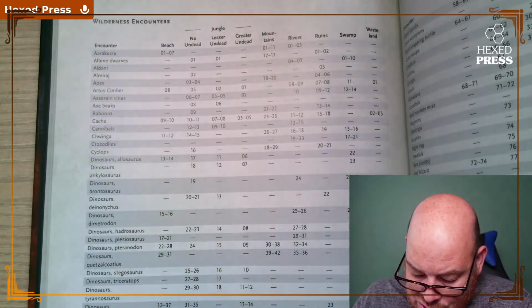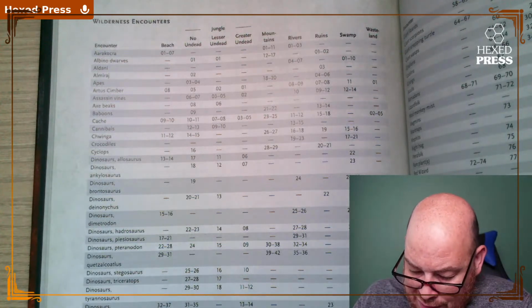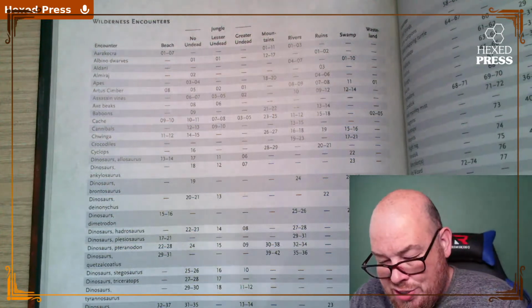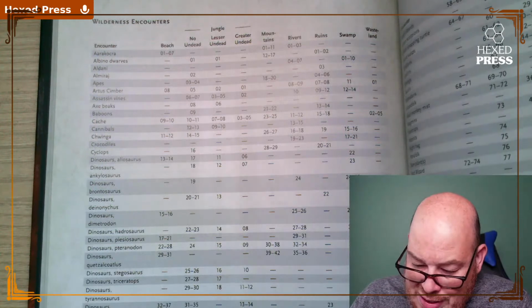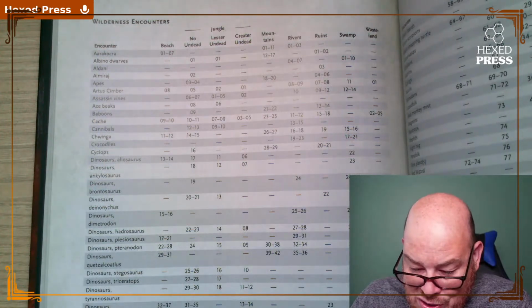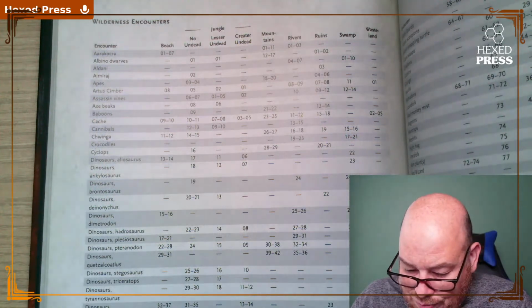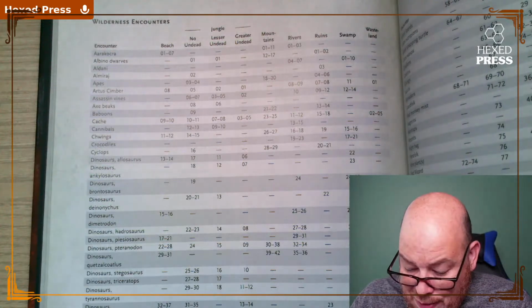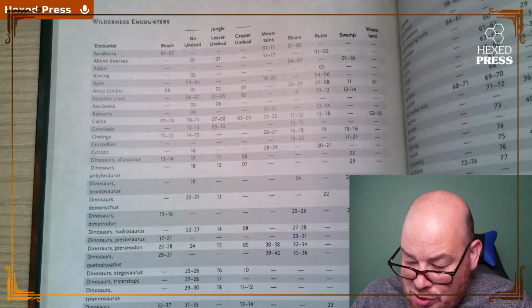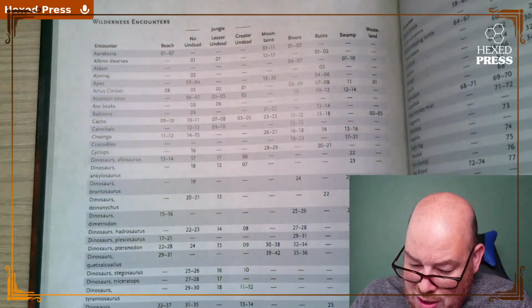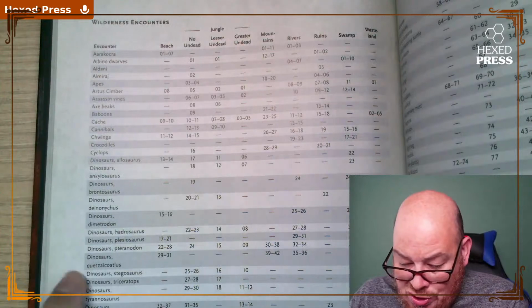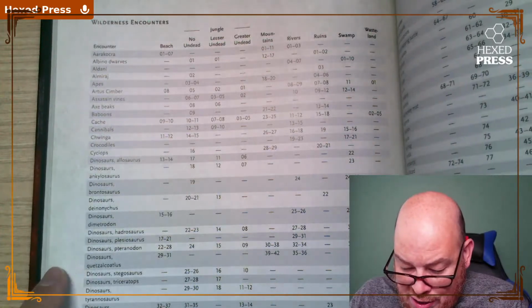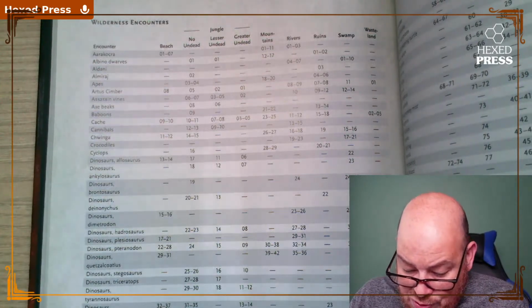What would be the most? They don't have HD or CR attached to any of these things. That would have been nice to put on this table, because then I'd maybe have an easier time of knowing which ones might be better and which ones might be worse. You're rolling a d100. On the beach, clearly there's a lot of stuff you're not going to find, but you're still going to find things like certain dinosaurs hanging out on the beach. Velociraptors are on the beach. A red dragon might be on the beach.